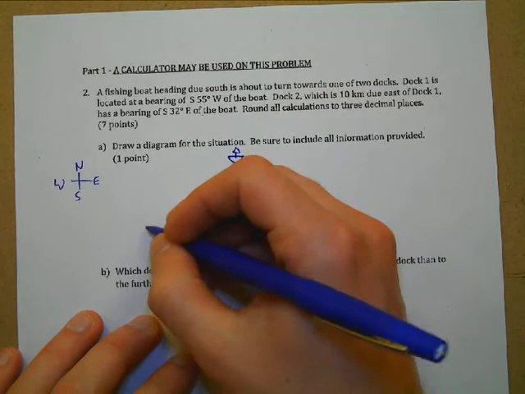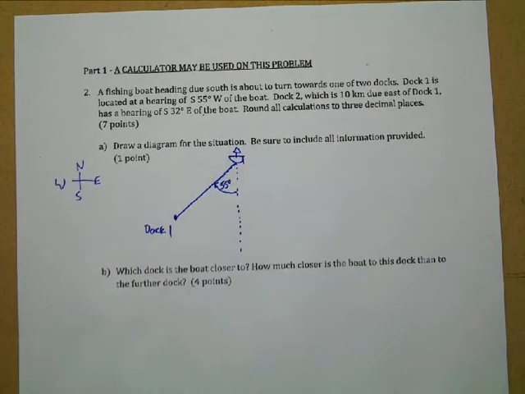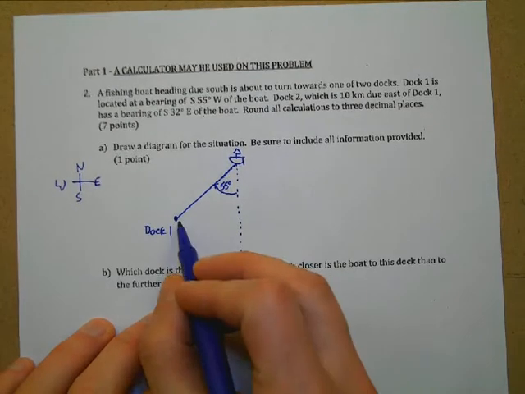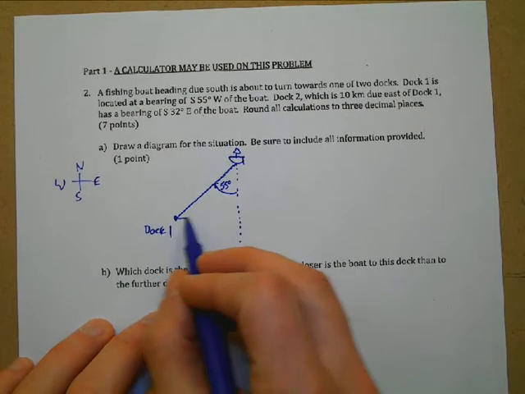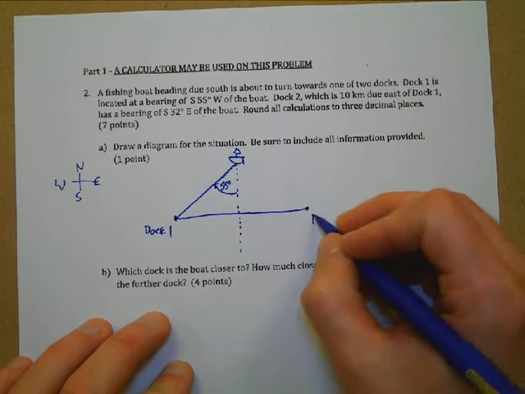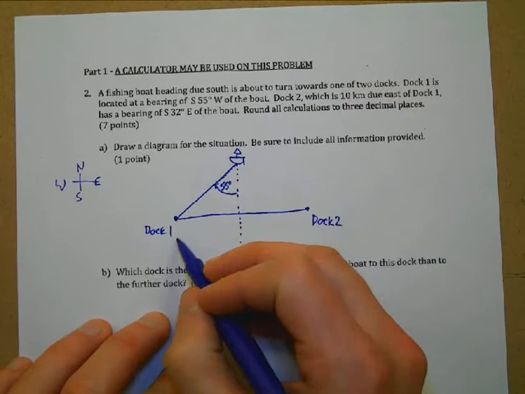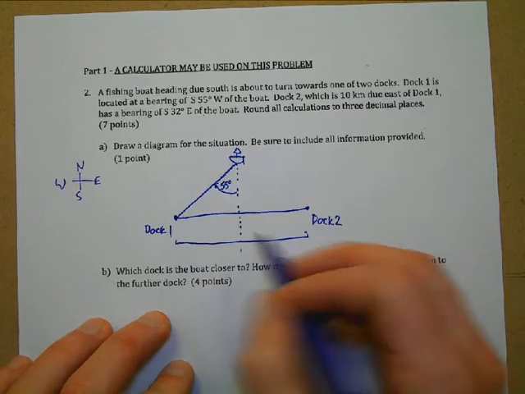Okay. Dock 2, which is 10 kilometers due east. Due east, which means straight across. Not up, not north or south of it, due east, so directly east, right? If you were to get your compass out and look in the eastern direction, Dock 2 would be right due east from that. So 10 kilometers due east, I'm going to go straight horizontal right here to Dock 2. Okay, and then the whole thing here, that distance is 10 kilometers due east of Dock 1.